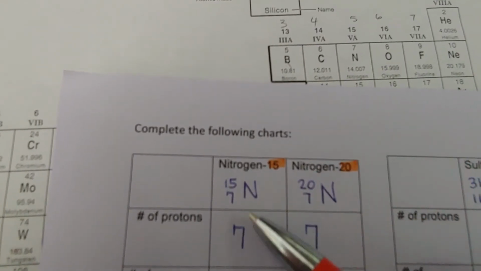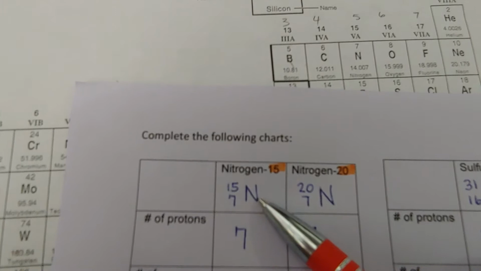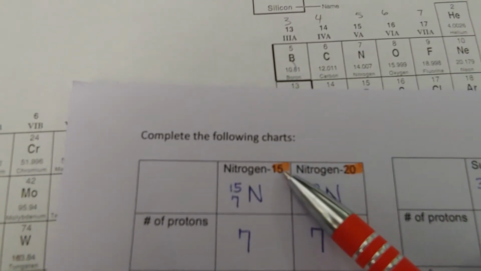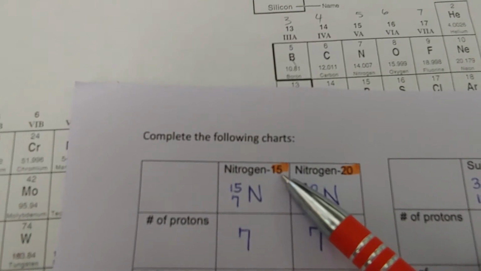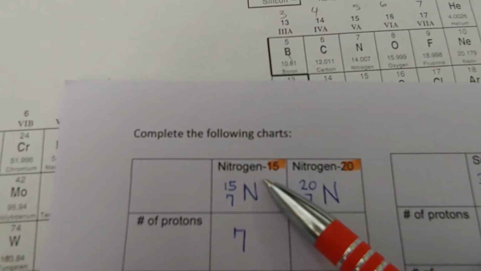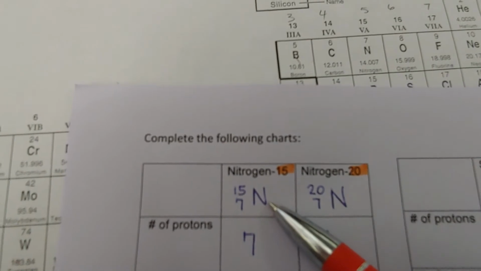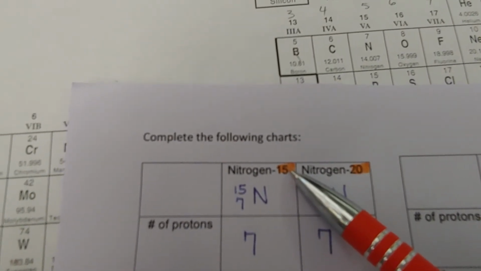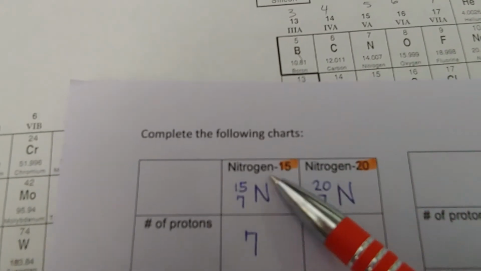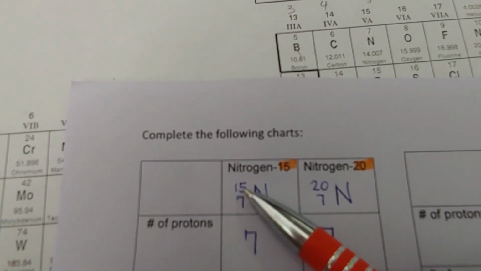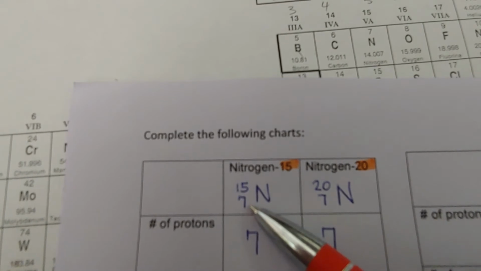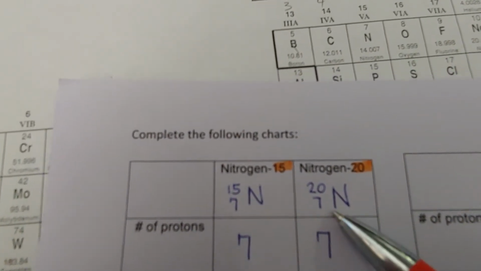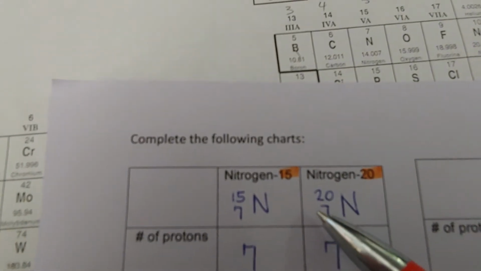When we're talking about isotopes, you're almost disregarding the fact that that number is there. You're focusing on the mass that's given to you for that isotope. So as we write a nuclear symbol for the isotope, we put the mass that's given to us, not the one on the periodic table. So that would be 15, and then the atomic number on the bottom. That's something that isotopes all share. They all share the same atomic number because they are really the same element.